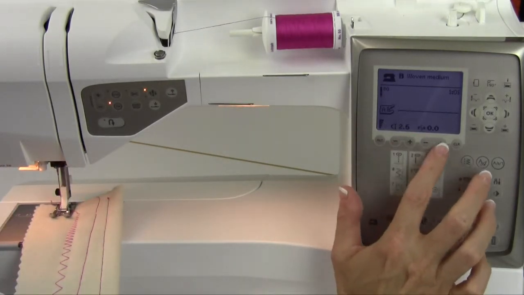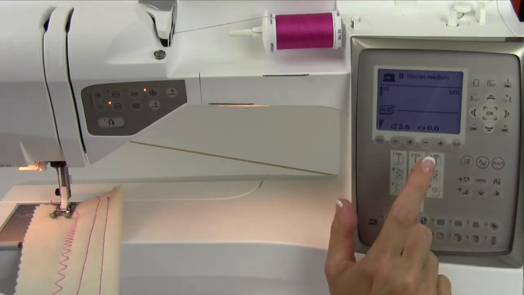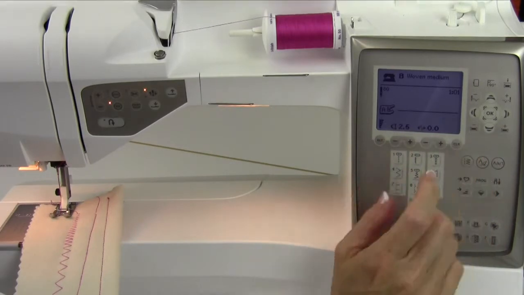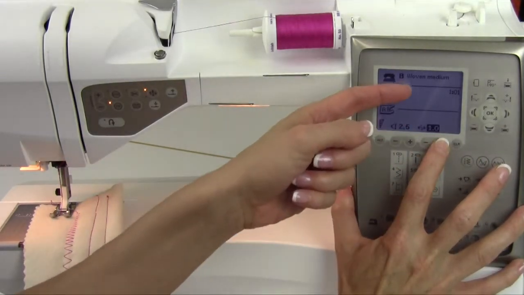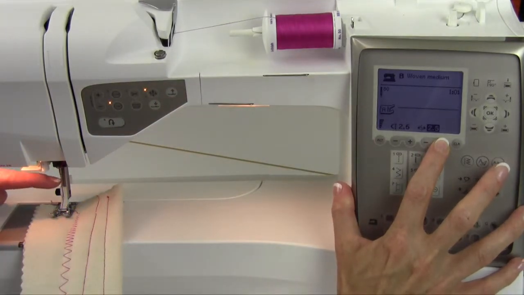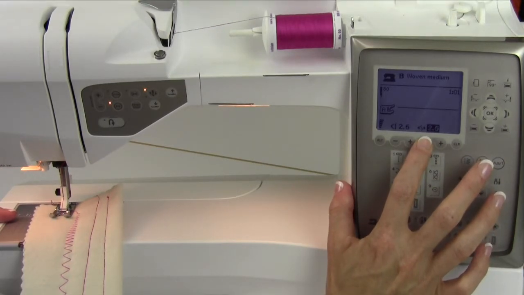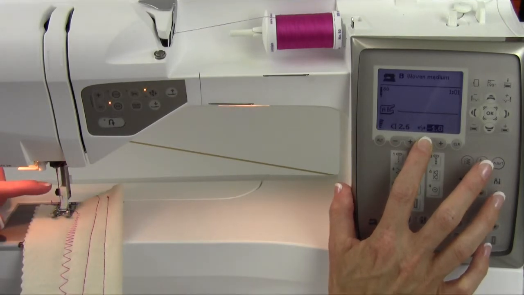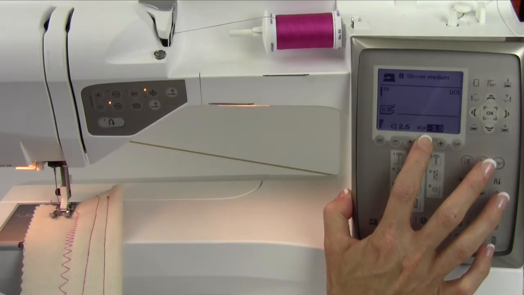Another thing: when you're in a straight stitch, you don't have width, you have needle position. So this little picture with the arrows pointing two different directions, you'll notice that as you change it, the line moves up your screen, and you can even hear your needle moving to the far right side if you plus it, and the far left side if you go the other direction. So you have 29 different needle positions. In other words, you can get it exactly where you want it to be. But you can just hold your finger on it and it will run from one side to the other.